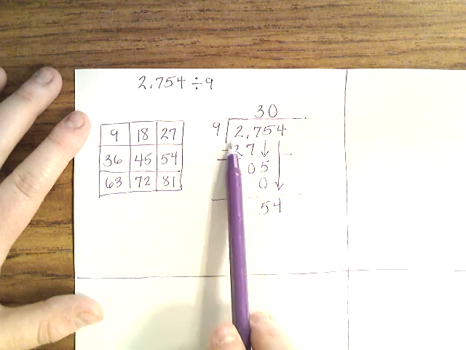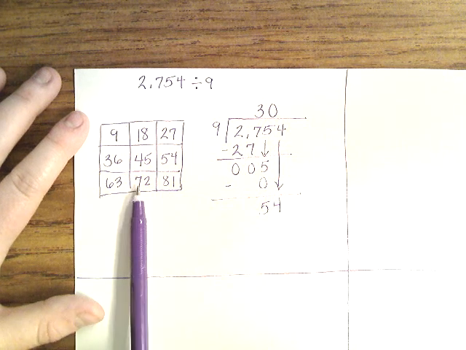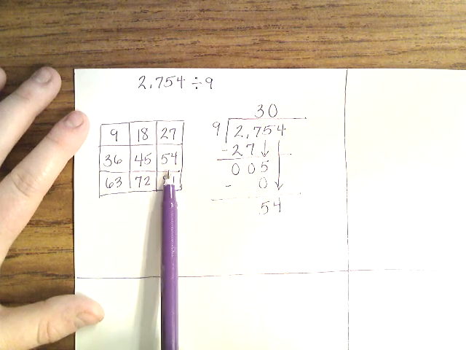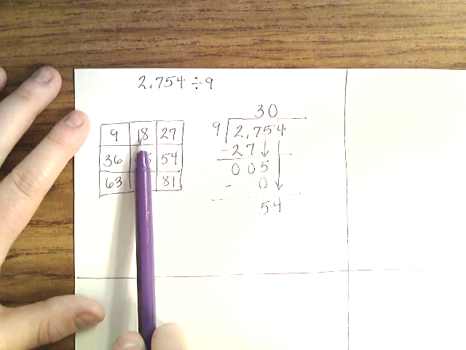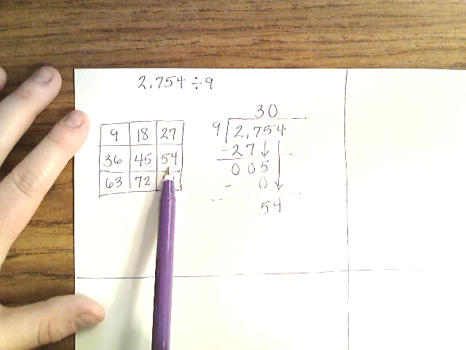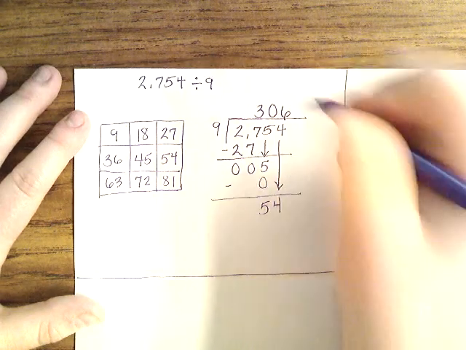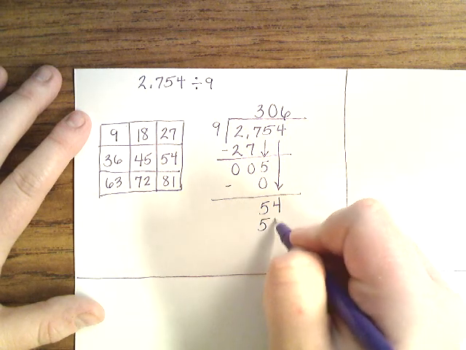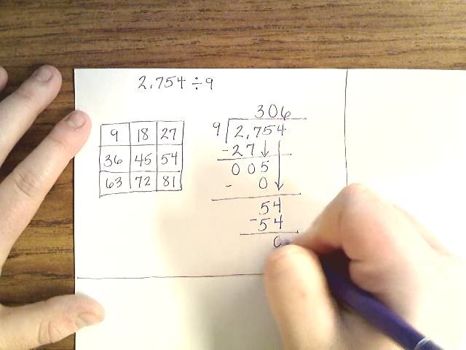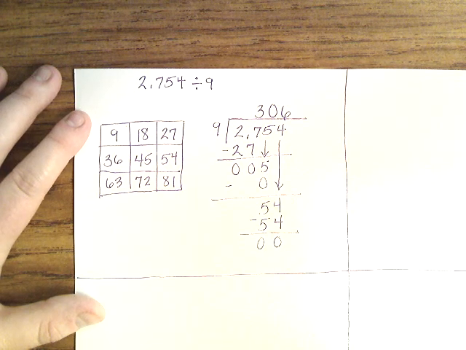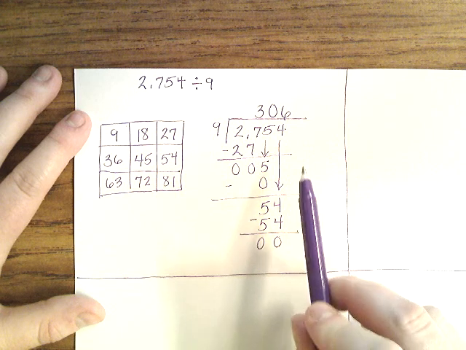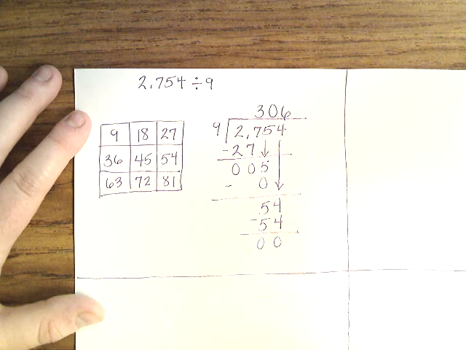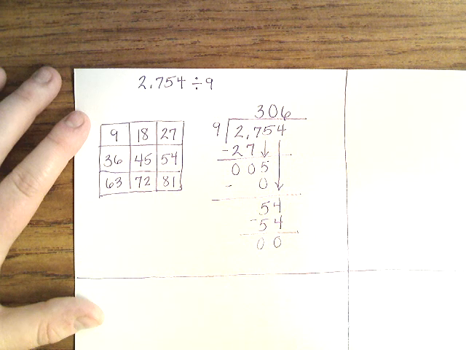How many times can 9 fit into 54? Well, I'm going to look at my count by box. And I see 54 exactly there. And that's 1, 2, 3, 4, 5, 6 times exactly. So 6 times 9, we already know is 54. And we subtract. 4 take away 4 is 0. 5 take away 5 is 0. We do not have a remainder because there's no more numbers to bring down, and we've got 0 here. Okay? So our answer is 306, but before we move on, we're going to check the answer, okay?